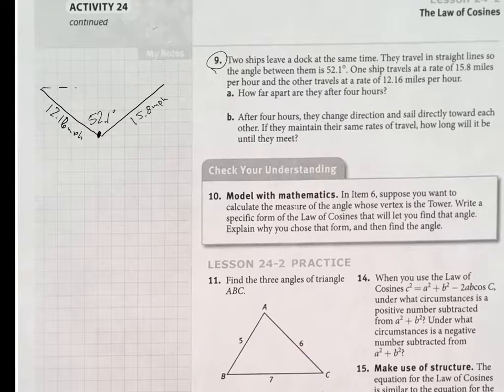So the question is, this space is what we're looking for. But we know that they've been traveling for 4 hours. So miles per hour means I can take my 15.8 times 4, and I get 63.2. That's the distance, in miles now. And then I can take the other one, 12.16 times 4, and this distance is 48.64. And again, that's in miles.